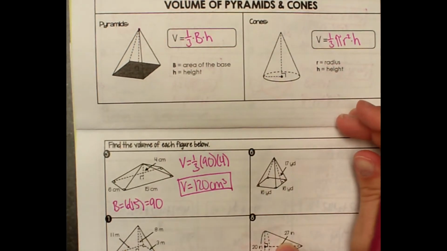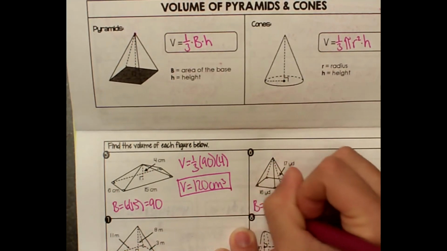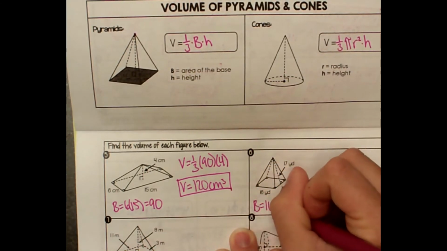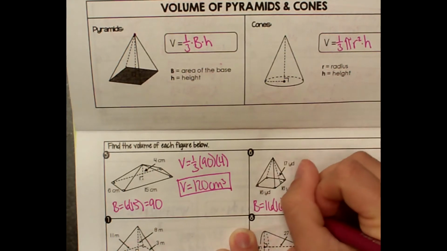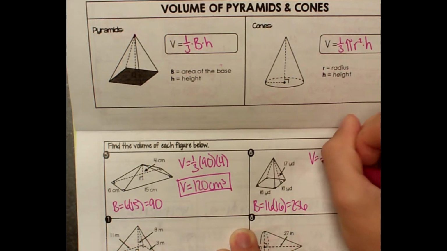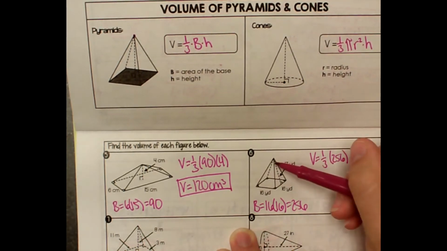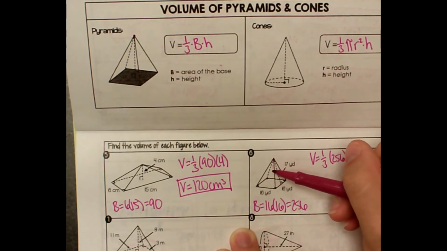Looking at number 6, we got another pyramid. Area of the base is going to be 16 times 16. So we get that the area is 256. Volume is equal to 1/3 times 256 times my height. But if you look at this time, they did not give me my height.